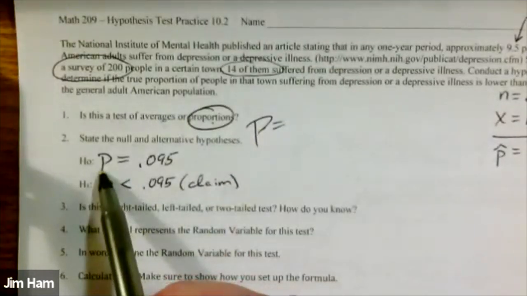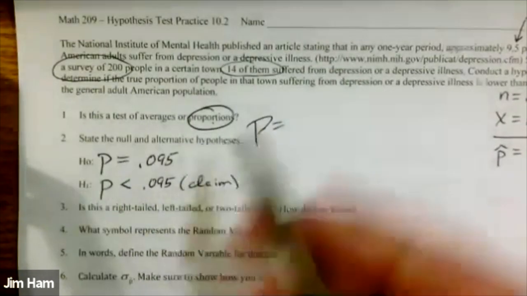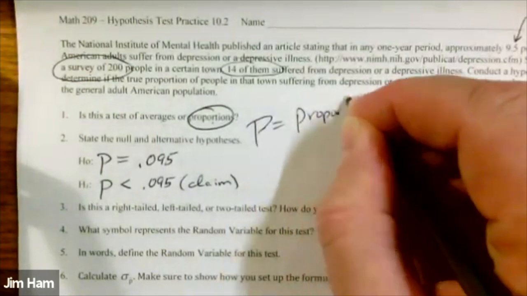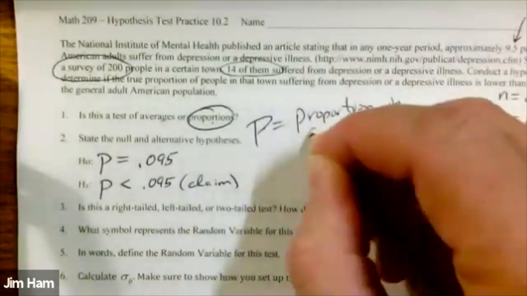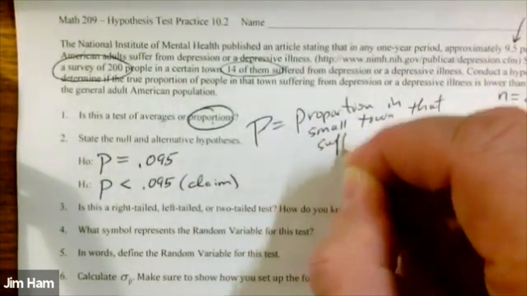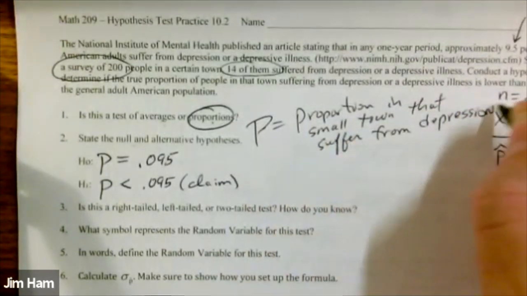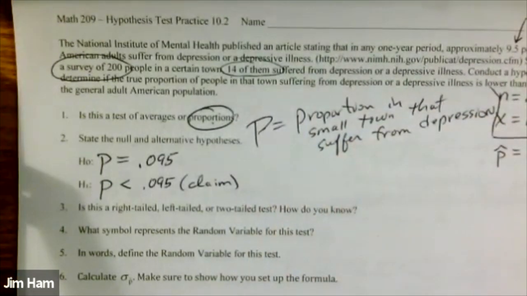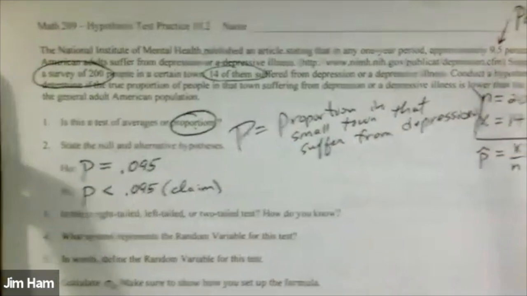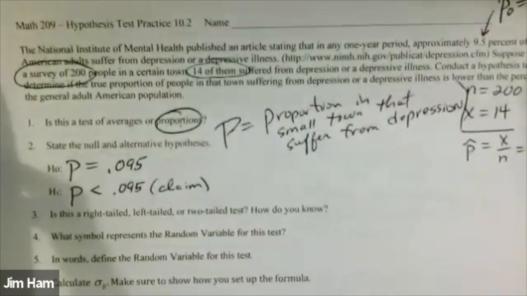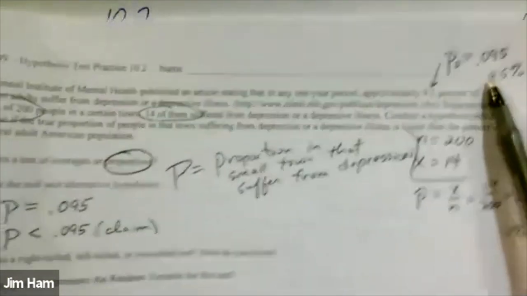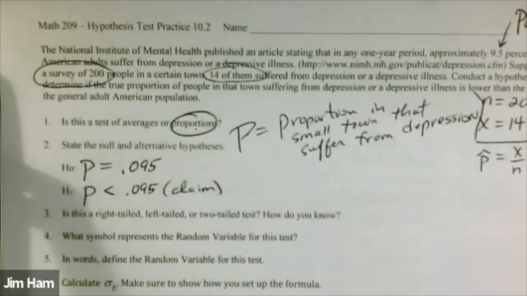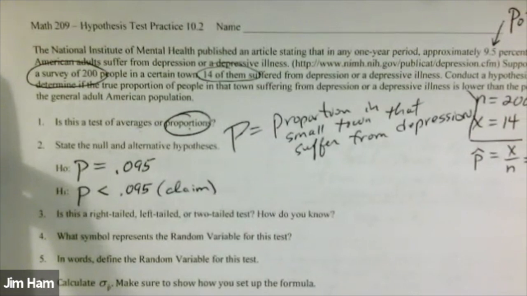The p variable that I'm using here in my null hypothesis is the proportion in the small town that suffer from depression. The p that we're using here is not a statement that the population proportion is 0.095. We know that to be true because of this study up here. But the claim that we're testing is that the small town has a depression rate less than the national average.